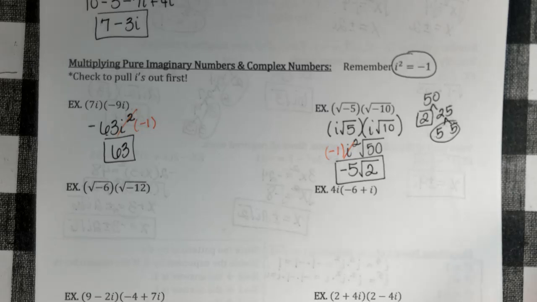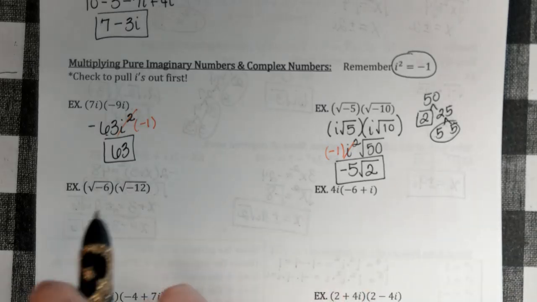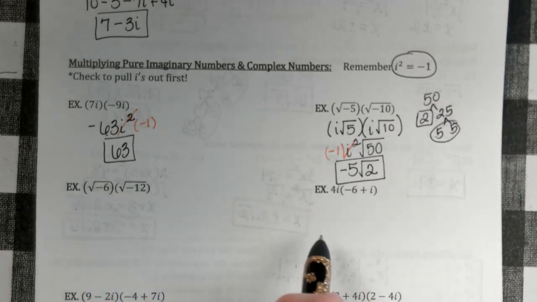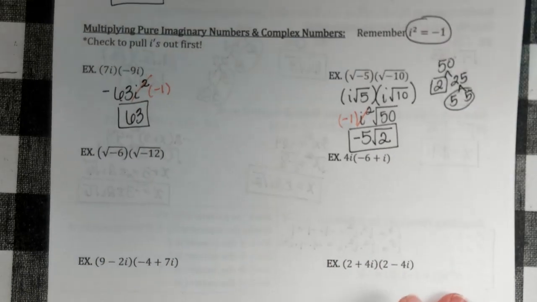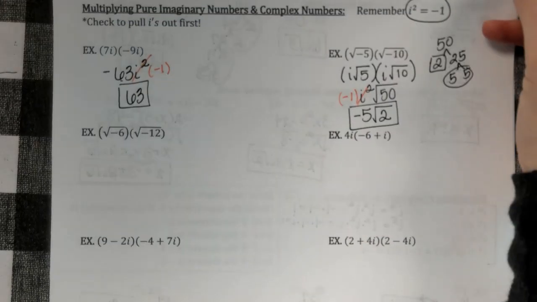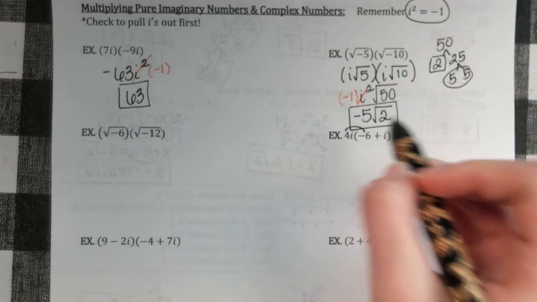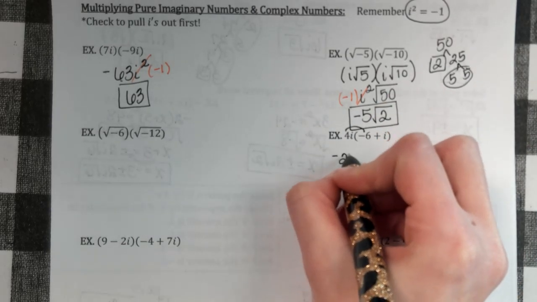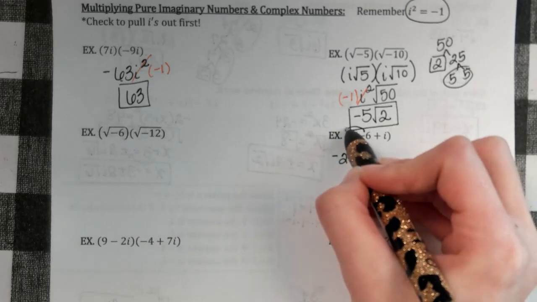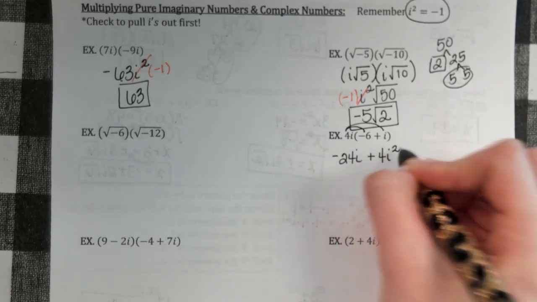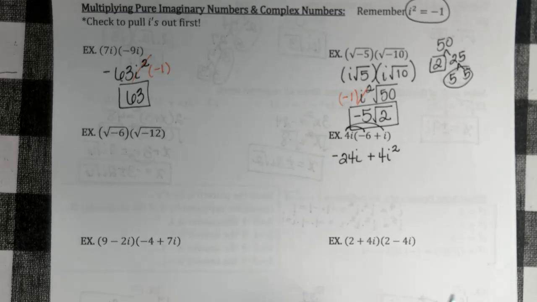Okay, are you good with that? Can I skip that example then? Because it's the same thing. All good? Okay. If I have 4i times (negative 6 plus i), that's set up for me to distribute 4i times negative 6 to give me a negative 24i. And then 4i times i gives me 4i squared. Okay?